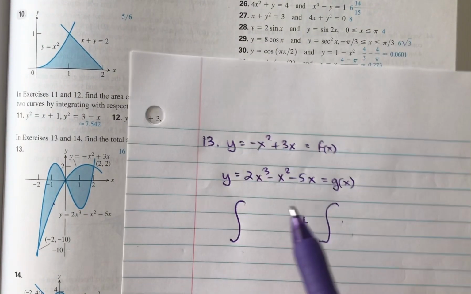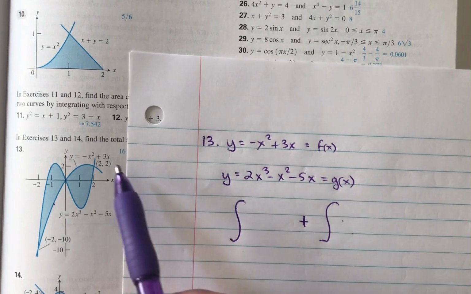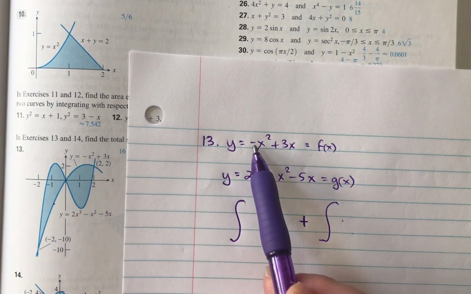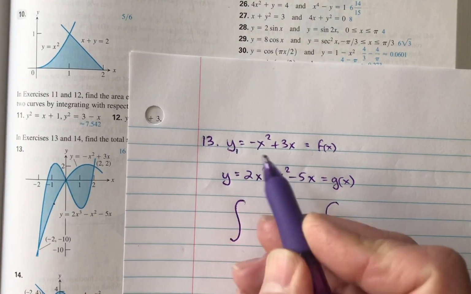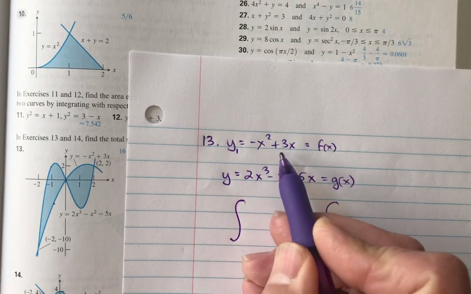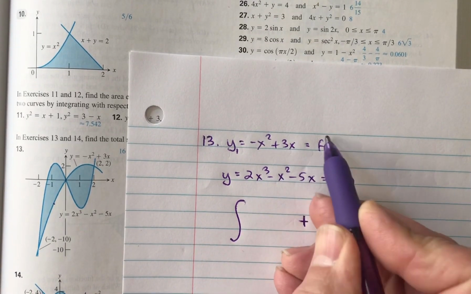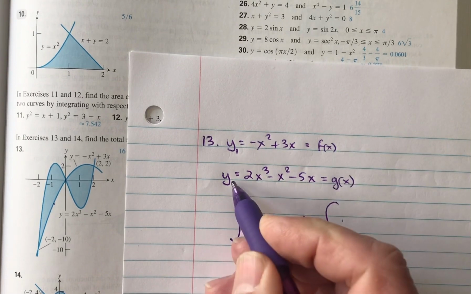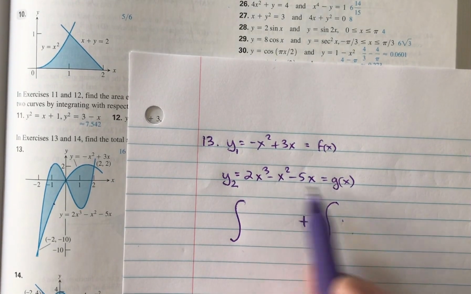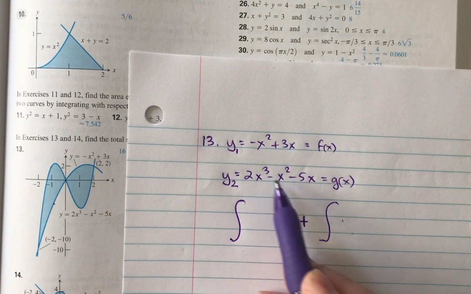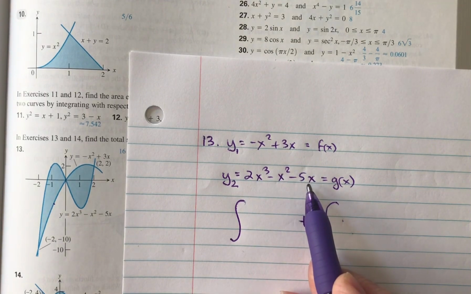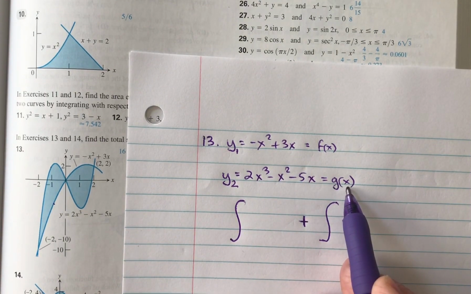Now, I relabeled these functions as y1. Y1 here is negative x squared plus 3x. I'm going to rename that as f of x. And y2 is 2x cubed minus x squared minus 5x. I'm going to rename that as g of x.